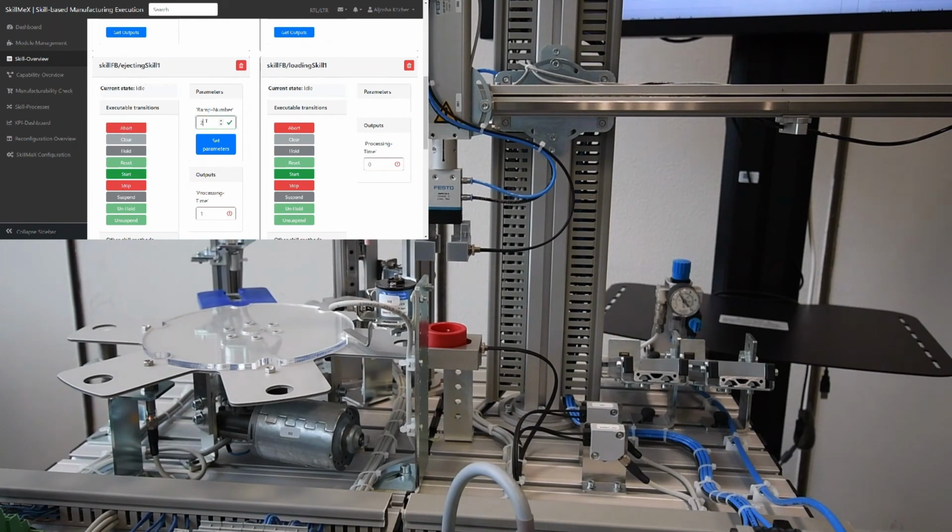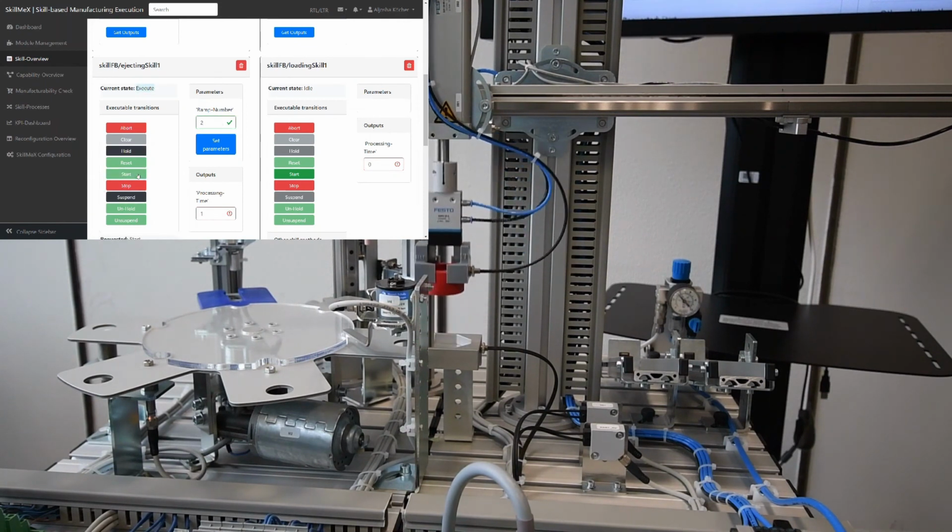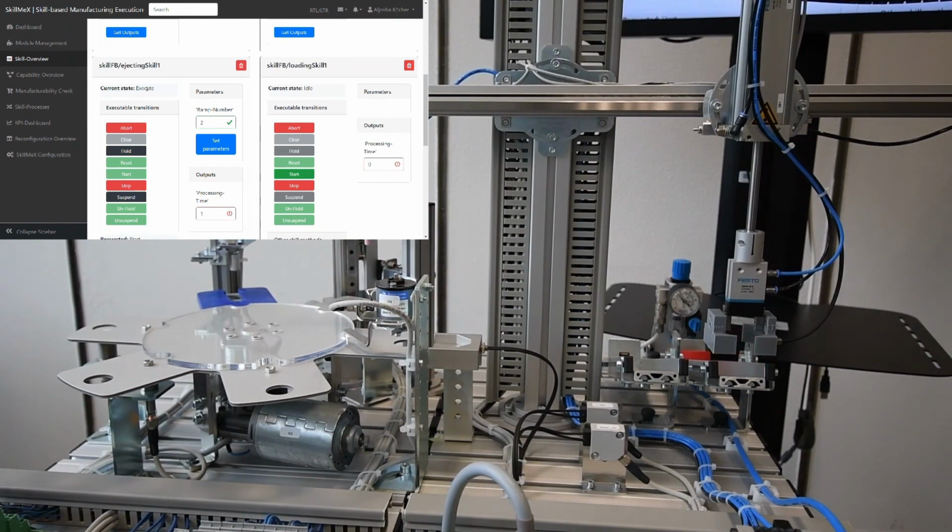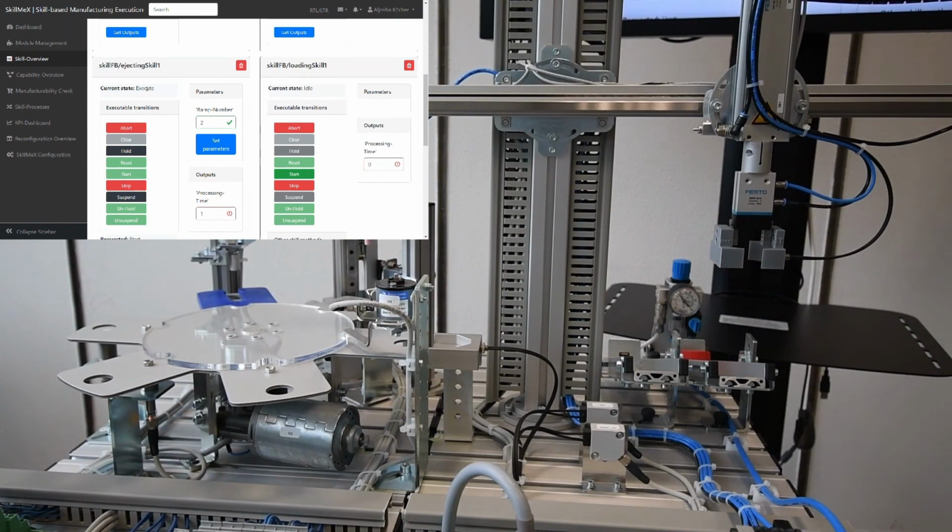I set the ramp to number 2, which is the right ramp, and I'm going to start the skill. And you can see the gripper instantly starts and the actuator moves the part, drops it on the slide, and as soon as the skill completes, you can see the current state changing to complete.